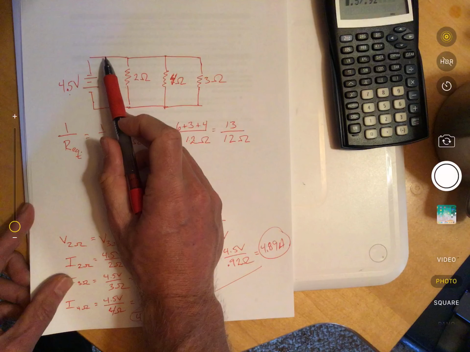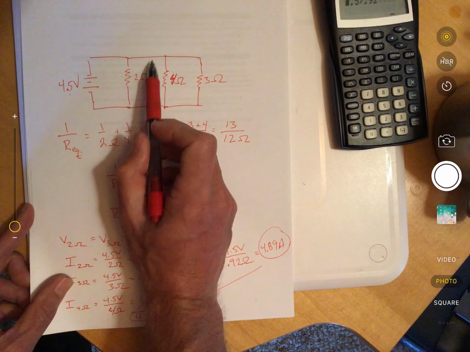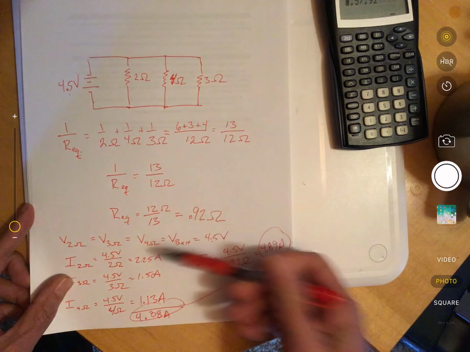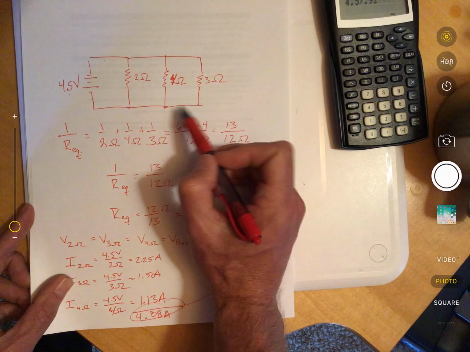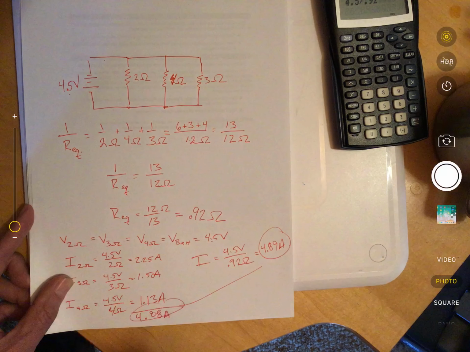After almost 4.9 amps, and this goes through here, each one has a separate value, and that's what we calculated. And then after they come through their junctions here, it would be 4.9 again.